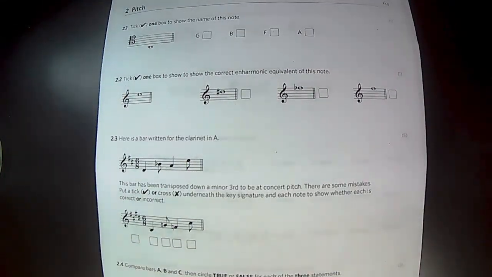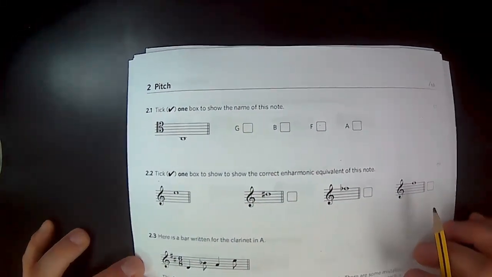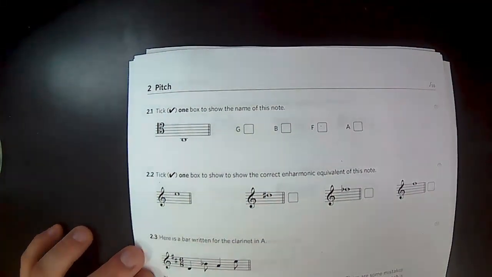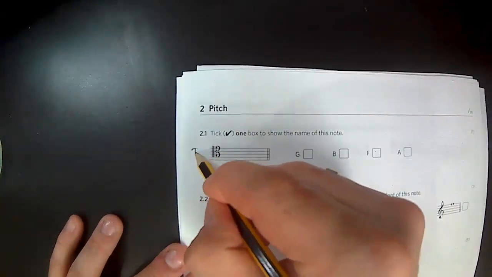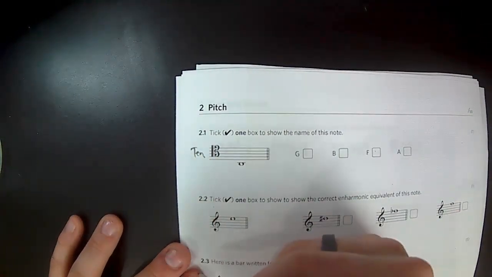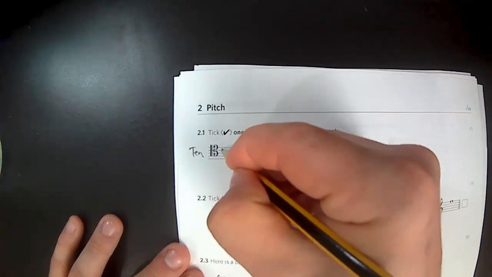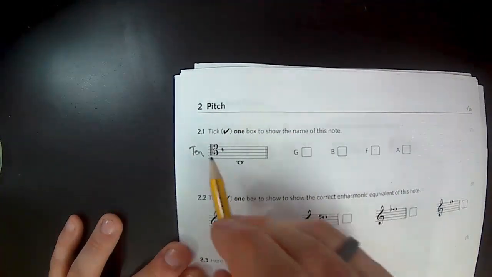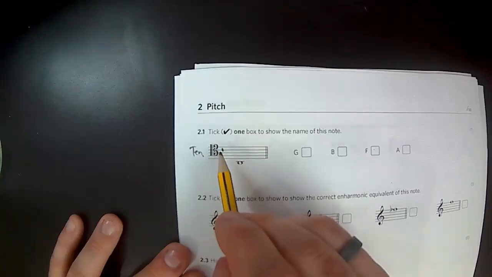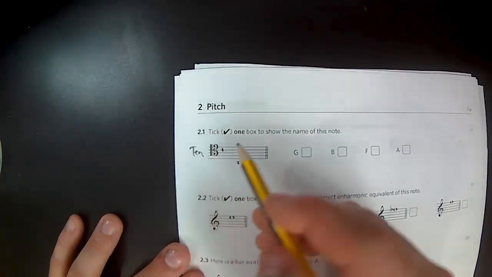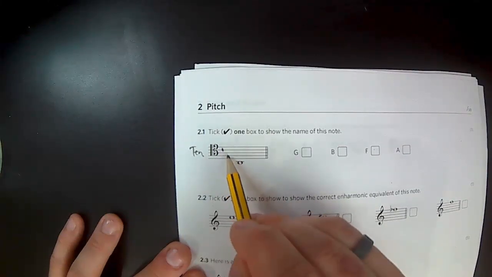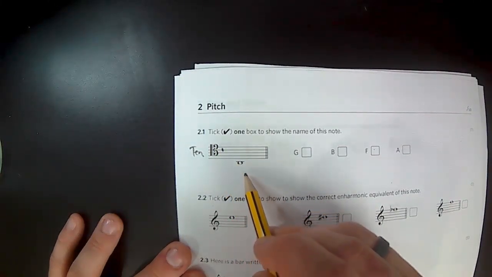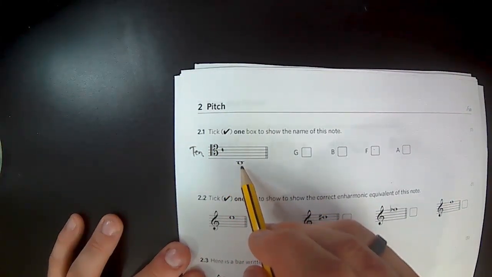We're on pitch. Add a tick to a box to show the name of this note. So it's the tenor clef. What do we do with this? Where is middle C? Middle C is on the 4th line where it sandwiches. So if that's middle C, you can do one of 2 things. You can just count down and go C, B, A, G, F, E, D, and so on. Or we can remember what our cheats are.